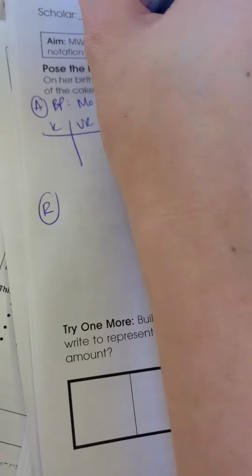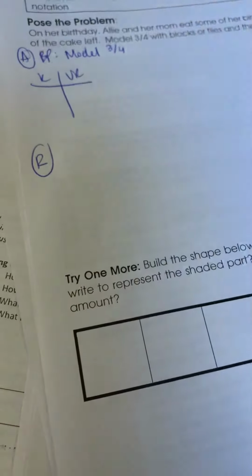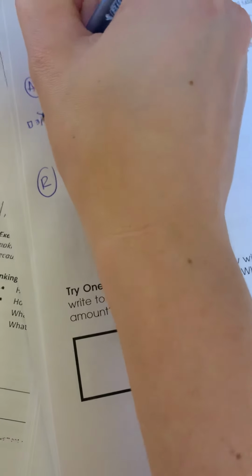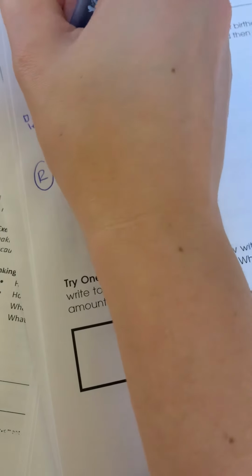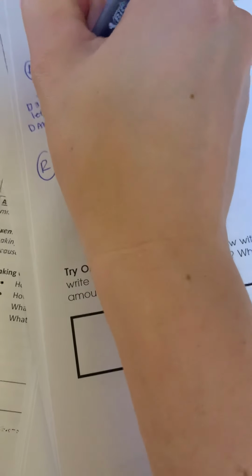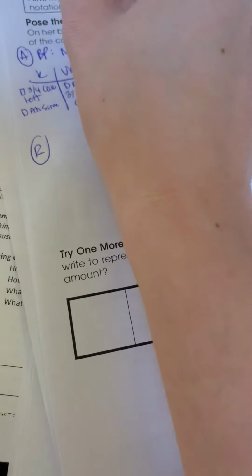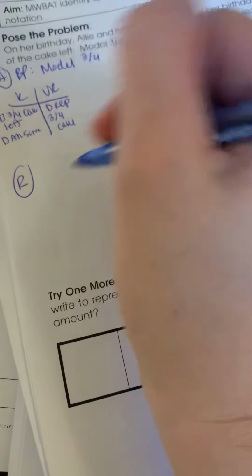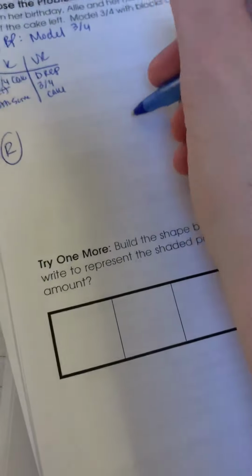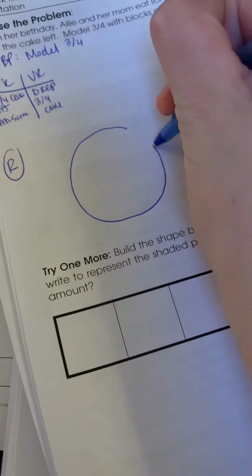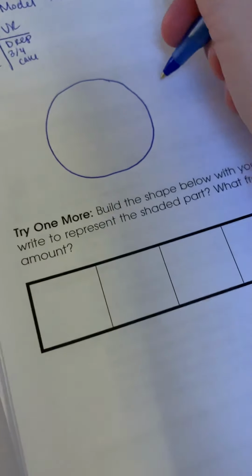So if we need to model 3 fourths, because there's some cake and there's 3 fourths cake left, we represent 3 fourths cake, and then the representation is where we're going to come in. The first thing I do is create my whole. I'm going to do a circle today because cakes are generally circular to me.